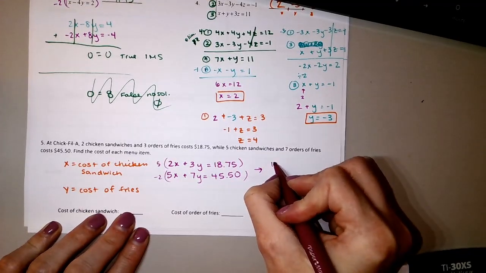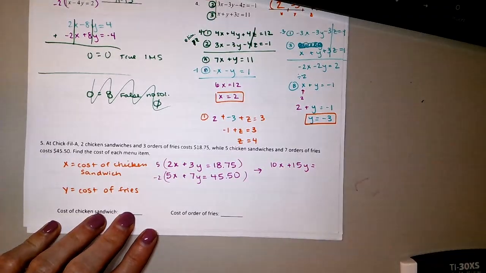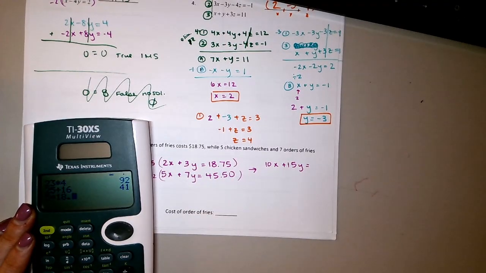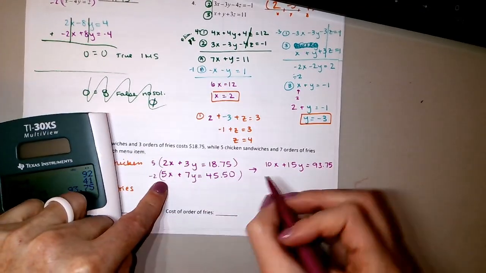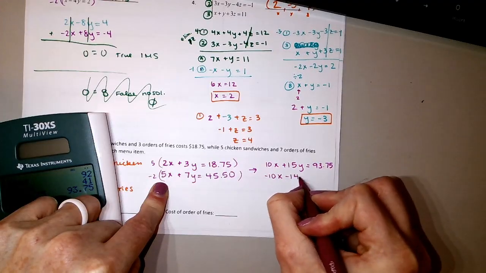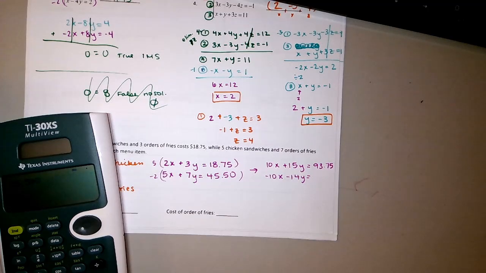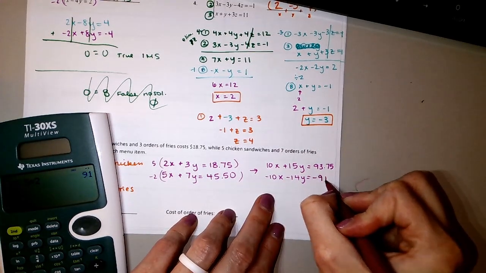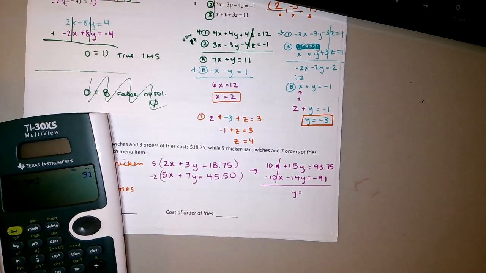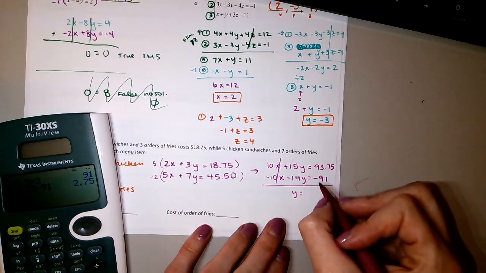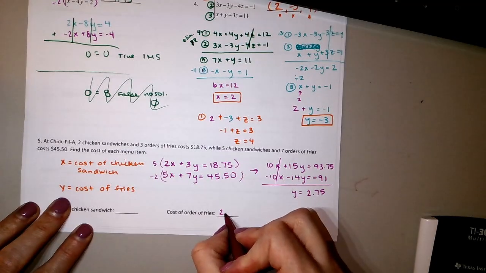When I do that, I get positive 10x plus 15y equals, let's see, 5 times 18.75 is 93.75. And then when I multiply the bottom equation by negative 2, I have negative 10x minus 14y equals negative 91. When I eliminate that x, I end up with y equals 2.75. That is the cost of my fries.